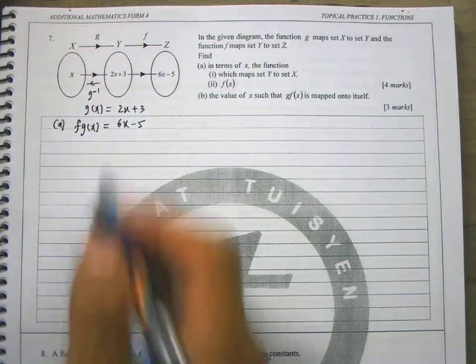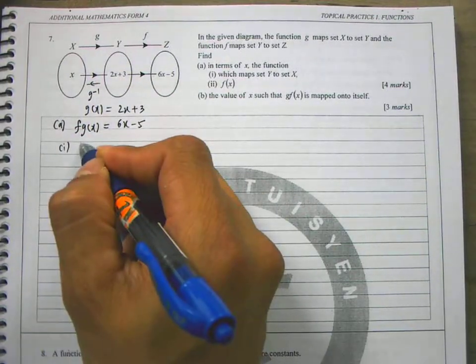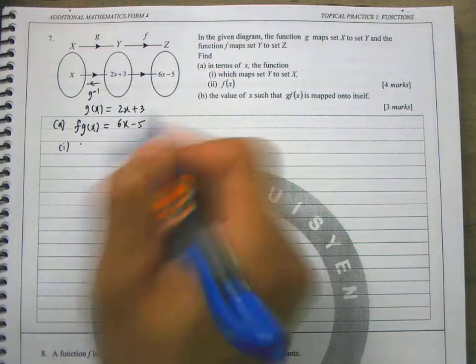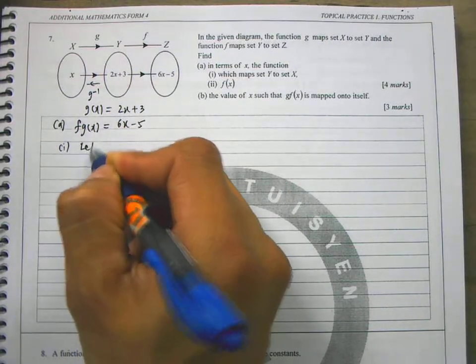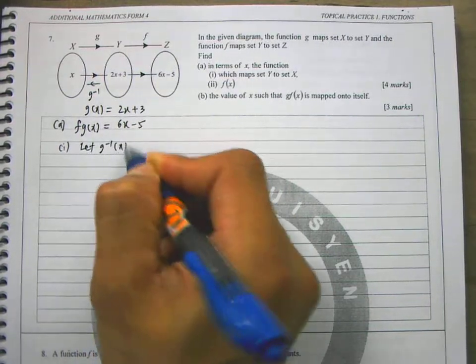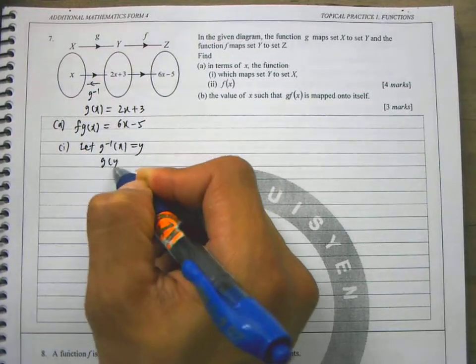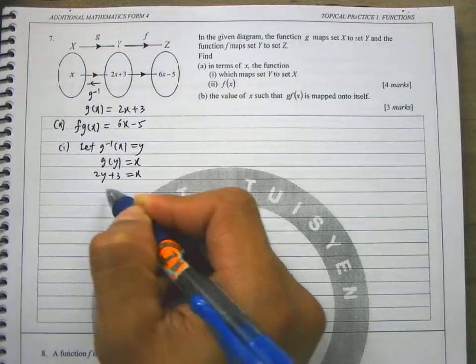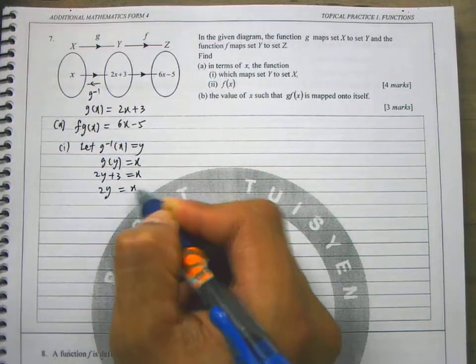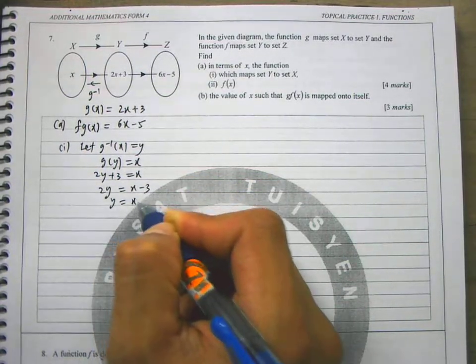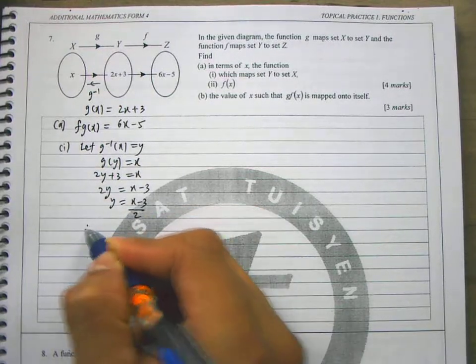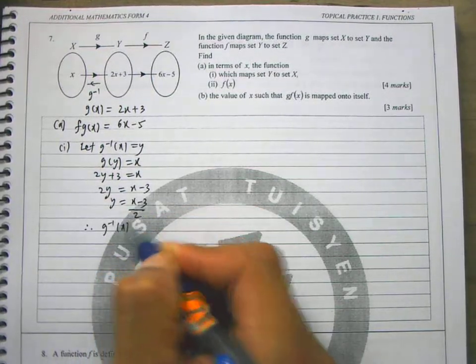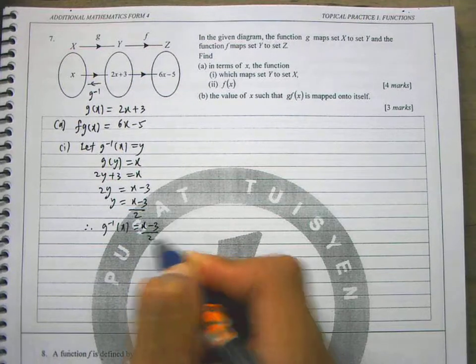Am I right? So we start by letting, do you want me to write the long way or short way? The long way is we let g inverse x becomes y. g(y) is now x. 2y plus 3 is x. Let's make y the subject. x minus 3, over 2. Therefore, your g inverse x is (x minus 3) over 2.